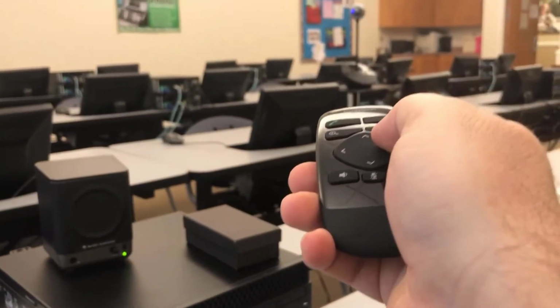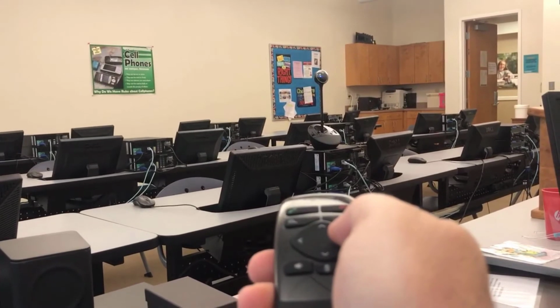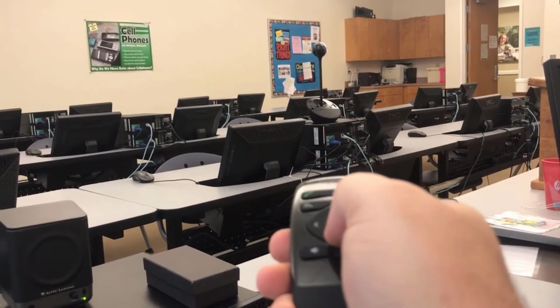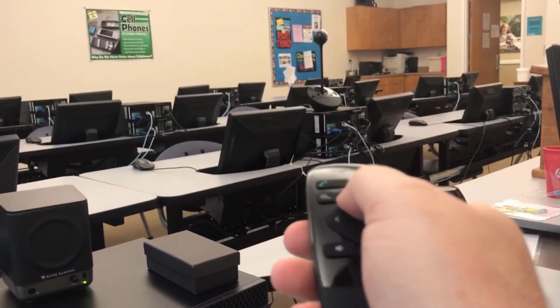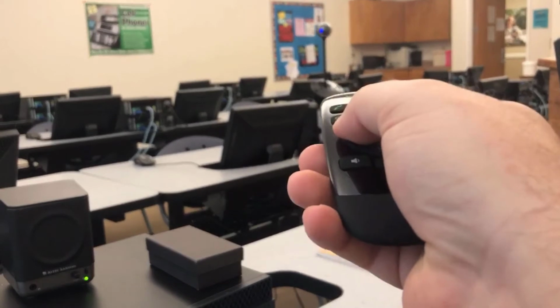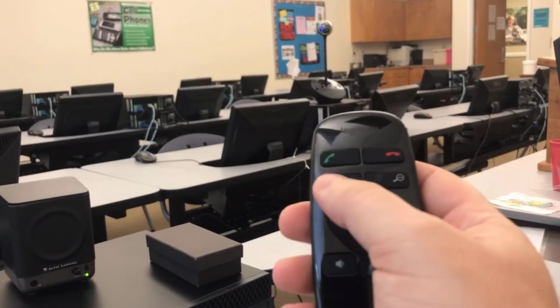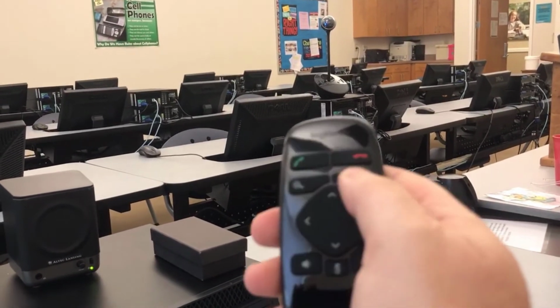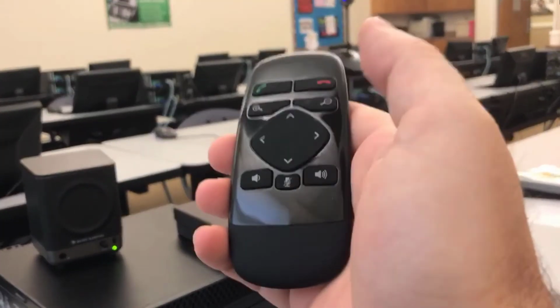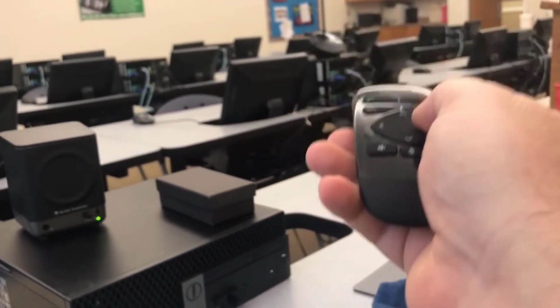You can use it to turn the eye to look at the board. There is up and down, side to side. There's also zoom in and zoom out. Okay? So you need this remote to control the all-seeing eye.